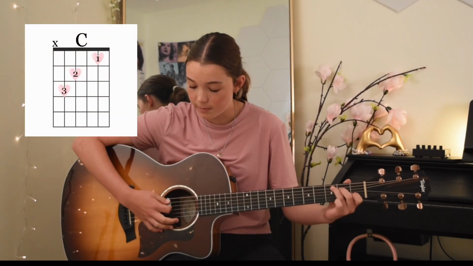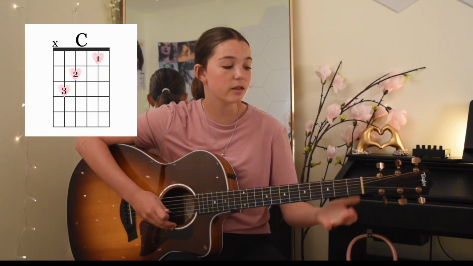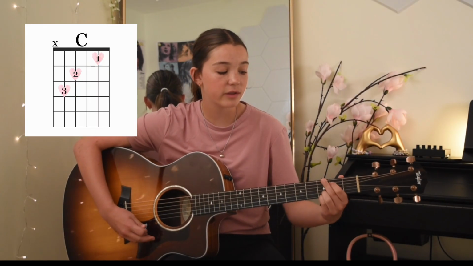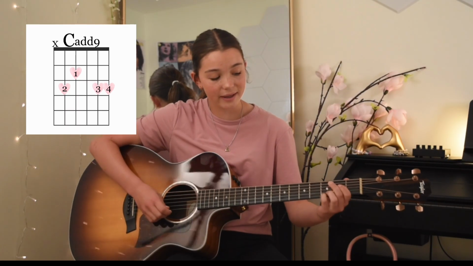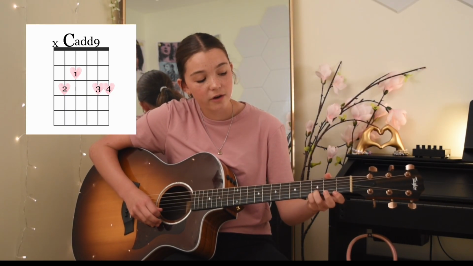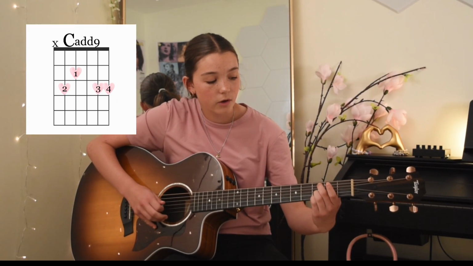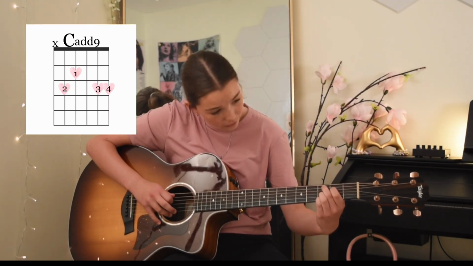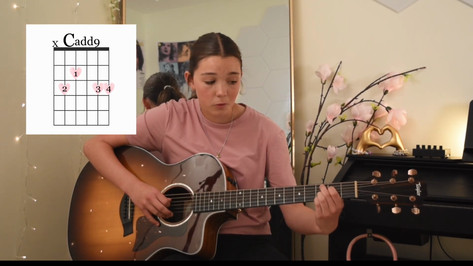So obviously C is one of our main basic chords, which I showed you how to play. There are probably so many different ways to play C, but 2 easy ways to play it are just C, and we also see C add 9 quite a bit. For C add 9, we have our pinky on the 3rd fret, 1st string, our ring finger on the 2nd string, 3rd fret, and then our 2nd finger here on the 5th string, 3rd fret, and then our 1st finger on the 4th string, 2nd fret.